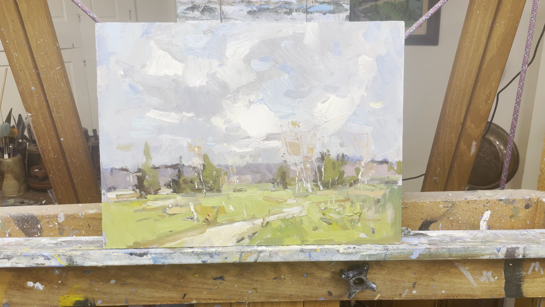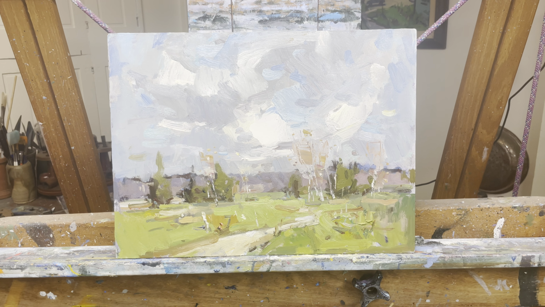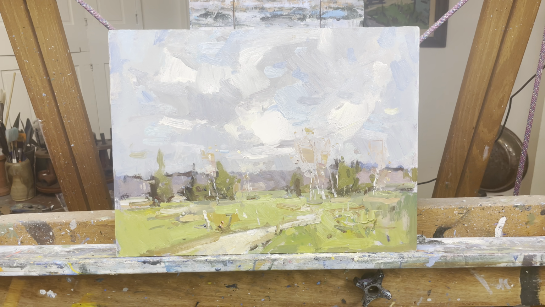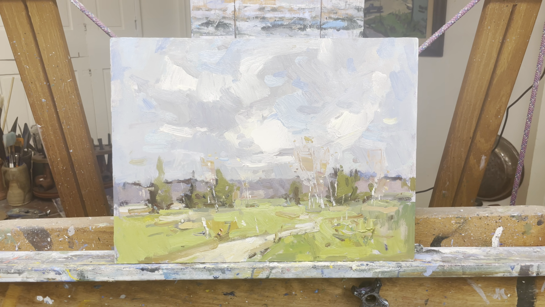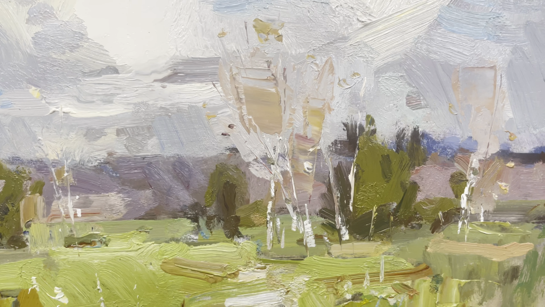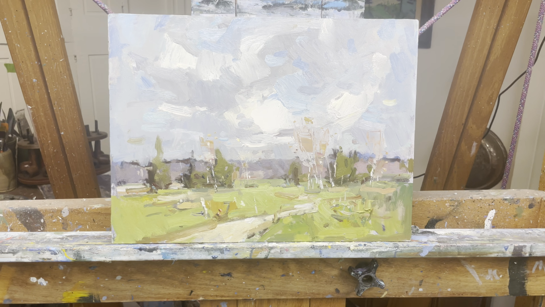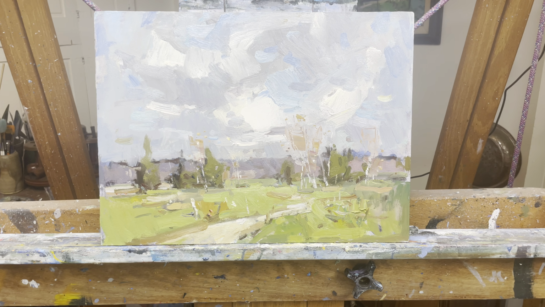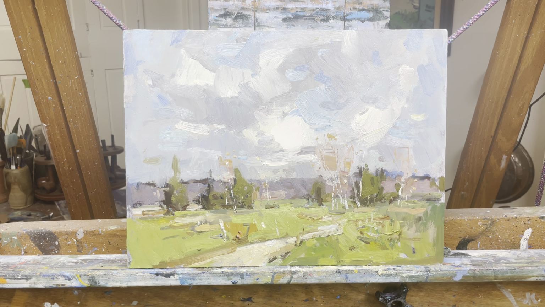And beginner painters, myself included, their consideration was for subject. Oh, I like the red barn, I think I'll paint the red barn. Well, there's nothing wrong with painting a red barn, or in this case, there's nothing wrong with painting these birch trees here. But I have to put them in a good spot in the painting. I have to find a place for them, and that place needs to be something that works well for the overall design.